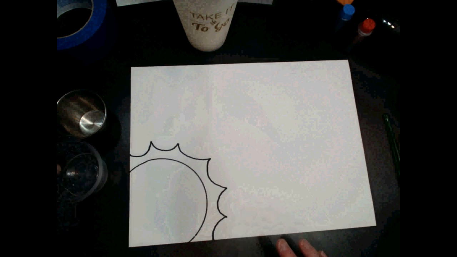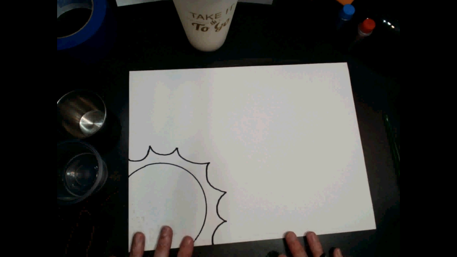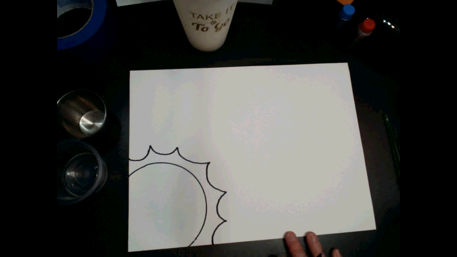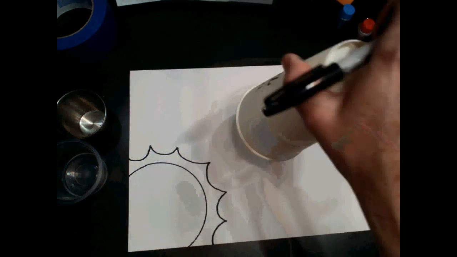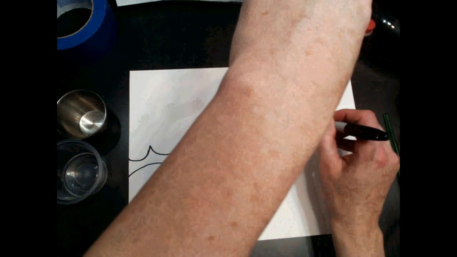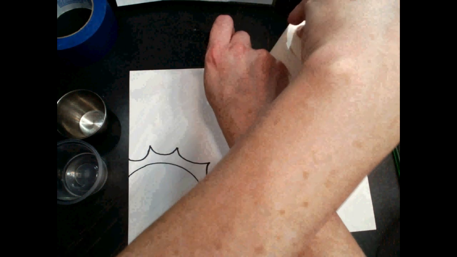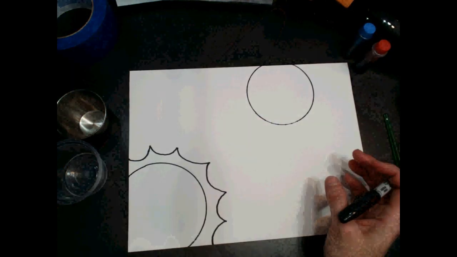Now I'm going to be making some planet shapes. Now you can try to make the planets like in our solar system. You know, Mercury, Venus, Earth, Mars, and so on. Or you can make up your own planets. I think I'm just going to make my own. I'm going to take this coffee cup that I have. I'm going to do a nice large planet. And trace all the way around. There we go. Sorry, my arm was blocking the view.